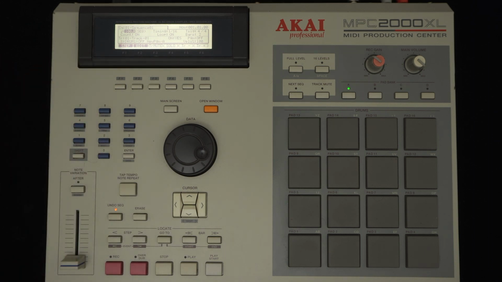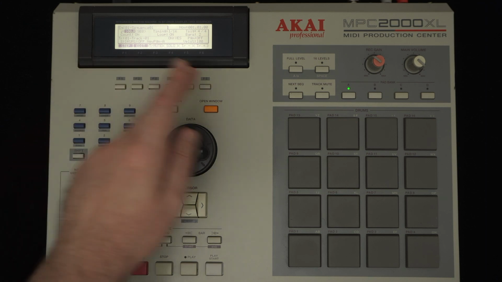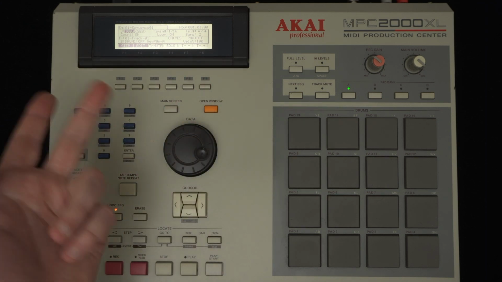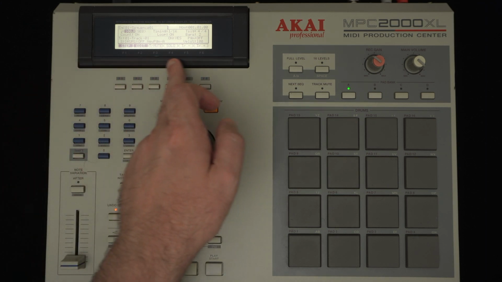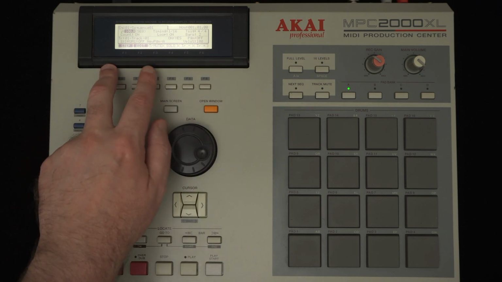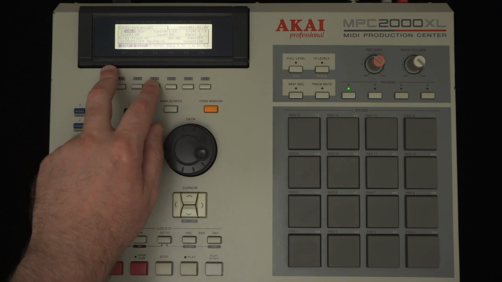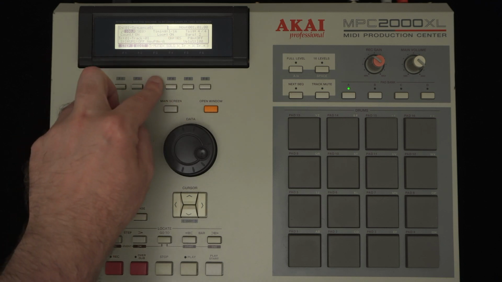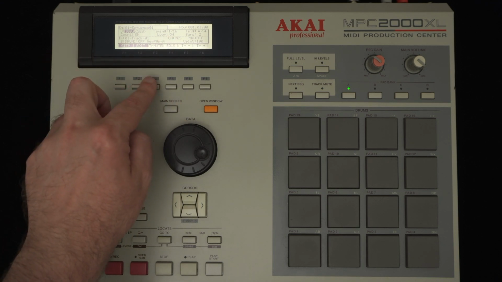We also have these function keys under the screen labelled F1 through F6. Now they'll take care of these little features that you can see across the bottom of the screen. So if I wanted to mute the track, I would hit F3, and you can see the track status going from yes to no as I'm clicking it.